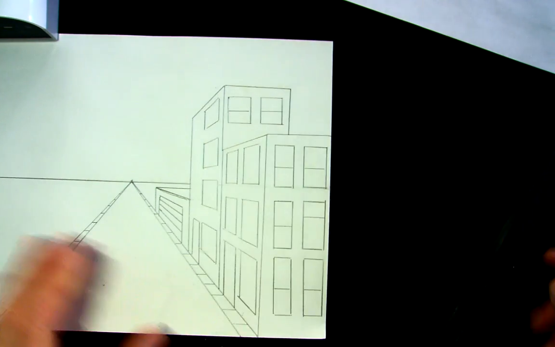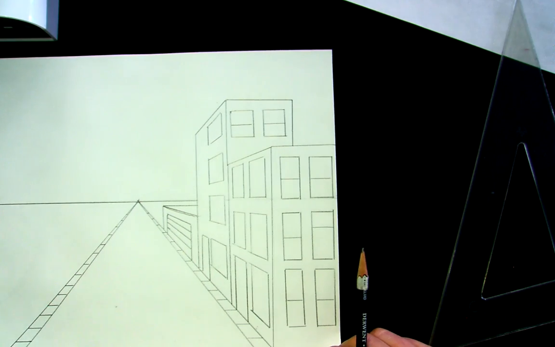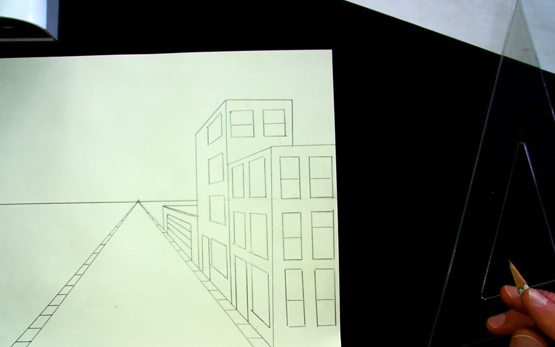So what I need you to do is finish the windows on the 3 buildings on the right, and then do the windows on the 3 buildings on the left, and I will give you a hand if you need a hand with that. Okay?